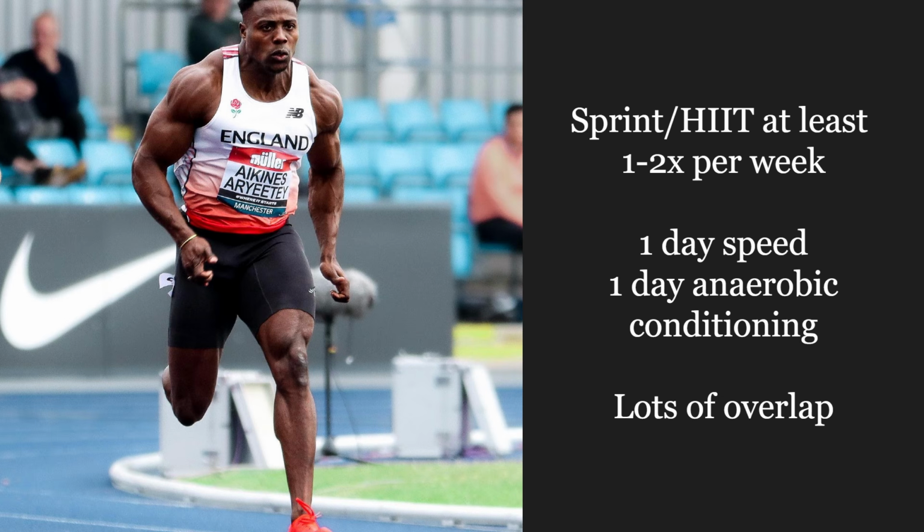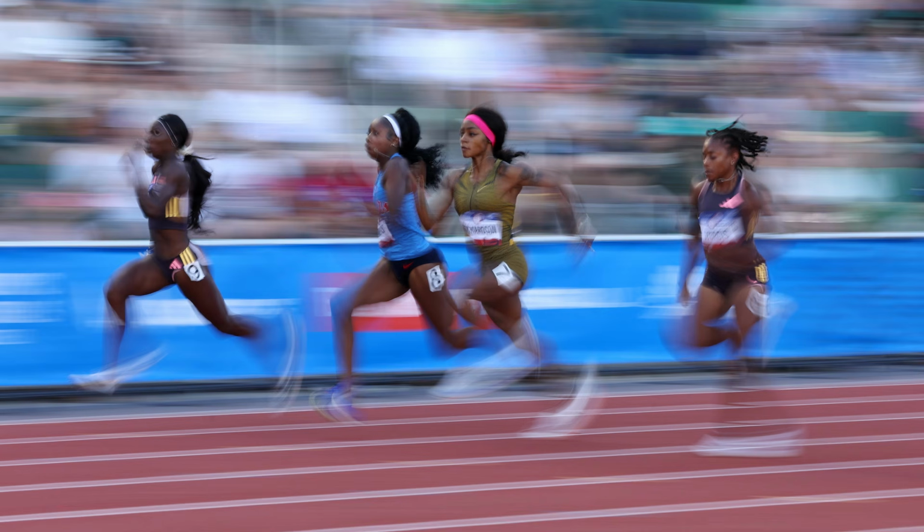Then you should have at least 1 or 2 dedicated sprint sessions per week, maybe 1 for pure speed and 1 dedicated to conditioning the anaerobic systems, but you can very easily combine those, there's a lot of overlap between them. And with all of these workouts, you should start at the lower or the easier end of the volume and intensity range and work your way up as you get more conditioned. And eventually you'll be doing the highest number of reps and sets, so no need to rush that progression, you'll get there eventually.